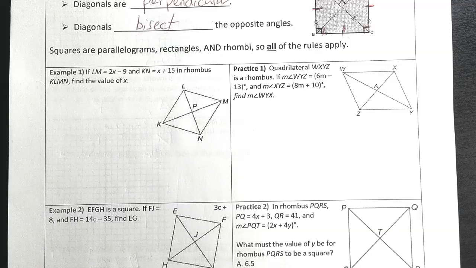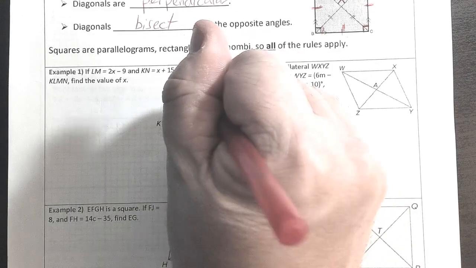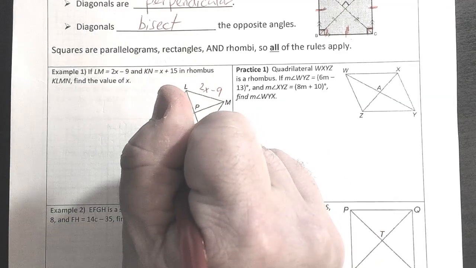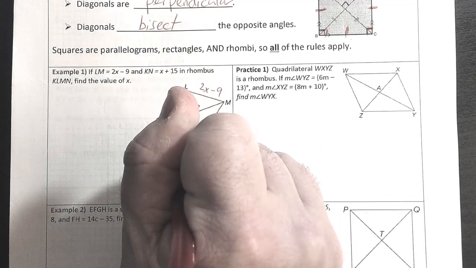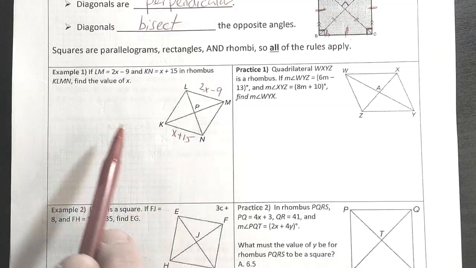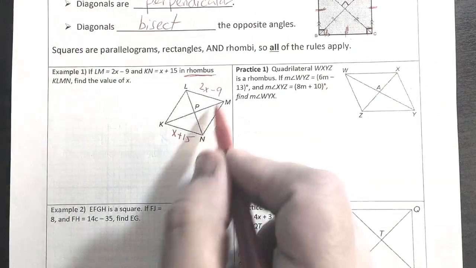So example 1: if LM, so that's the top here, is 2x plus 9, and KN, so down here, is x plus 15, and rhombus KLMN, what's the value of x? It's a rhombus, which means the sides are congruent.